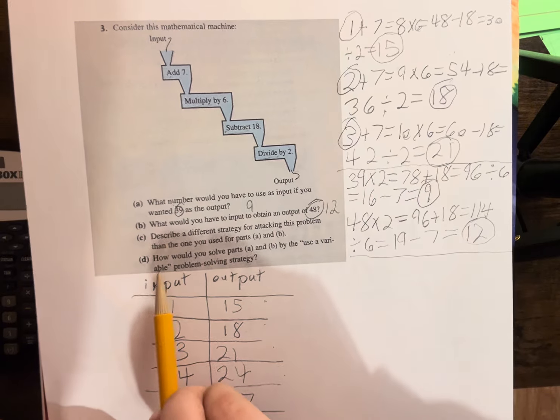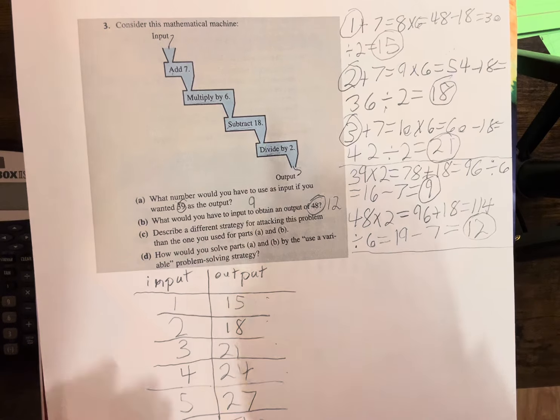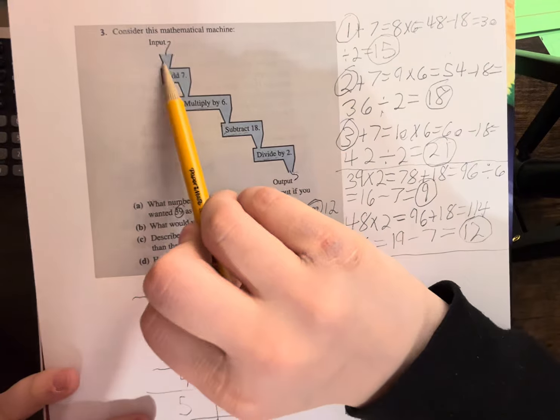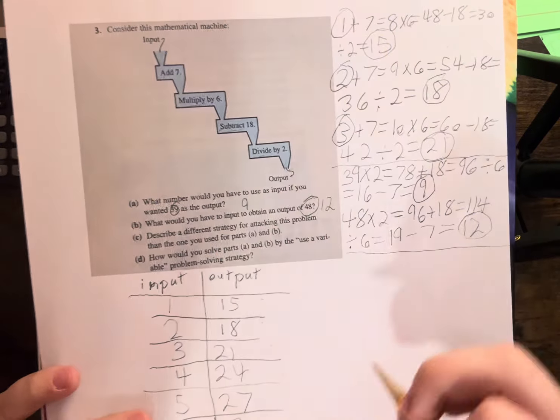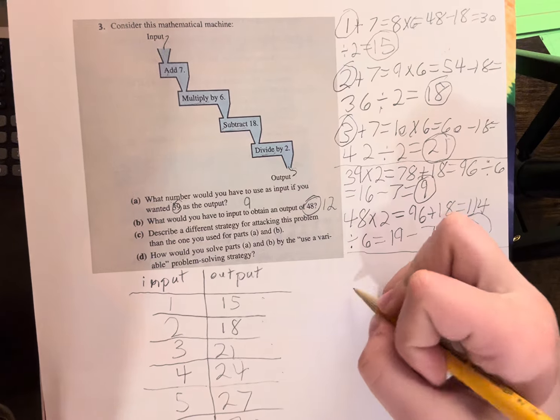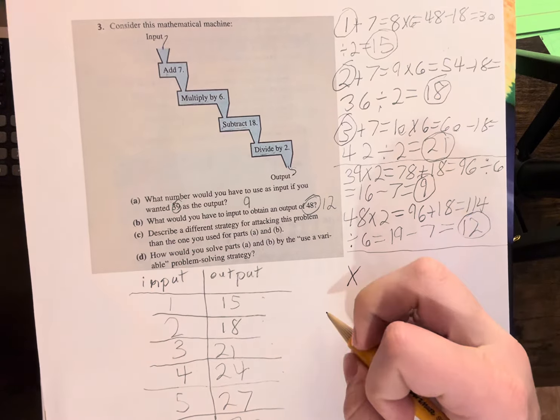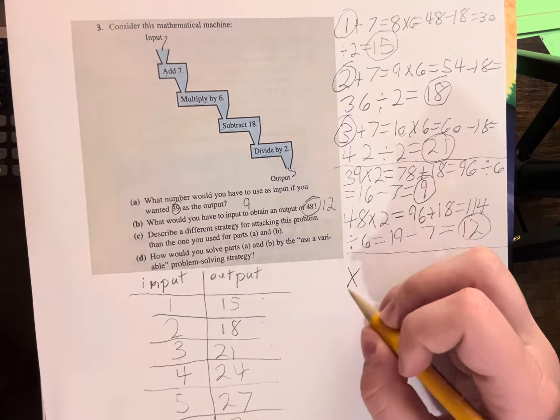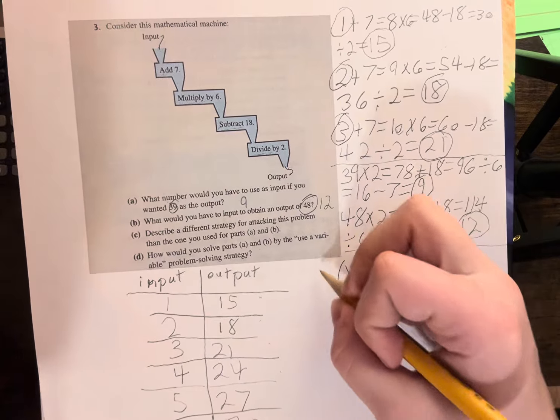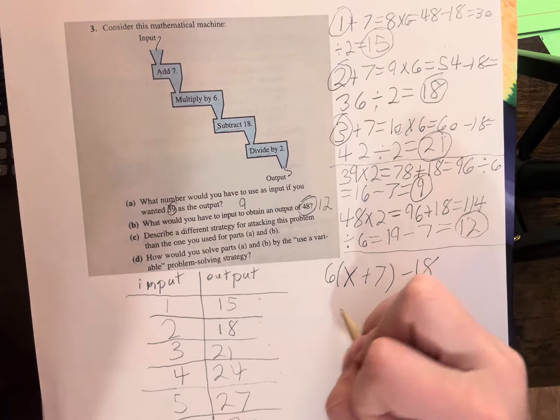And part D says, how would you solve part A and B by the use of a variable problem solving strategy? So instead of having a number at the beginning here, we can just pretend that the input is x. If we do x and run it through all of here, we can just do an algebra problem with all the things that we're supposed to do to x. So x plus 7 times 6 minus 18 divided by 2.